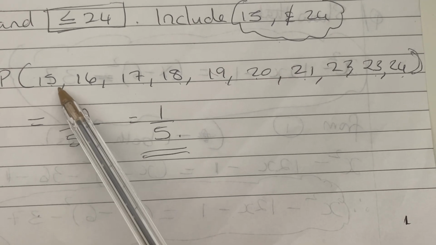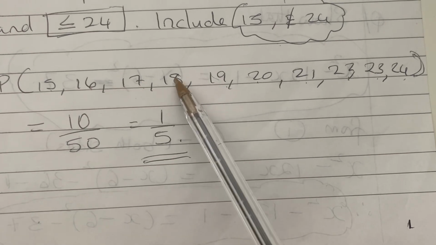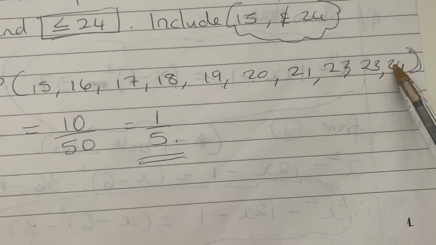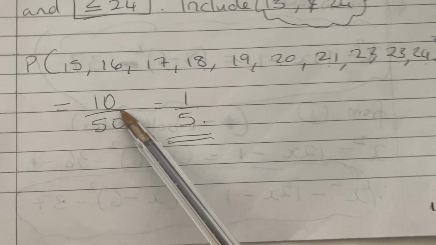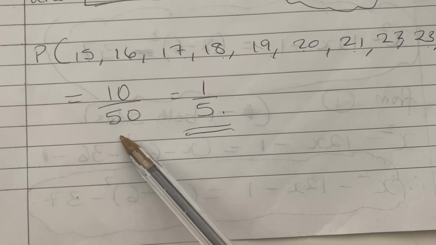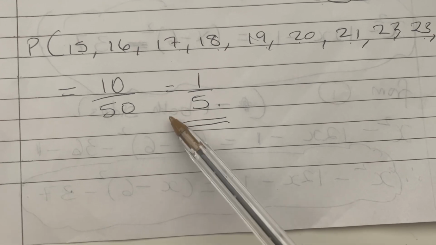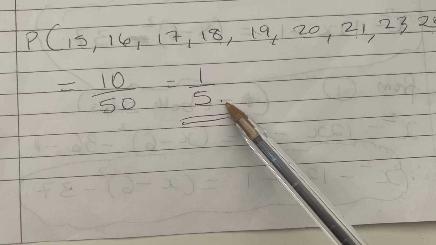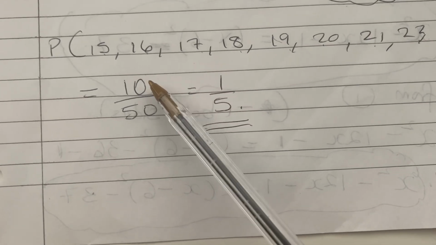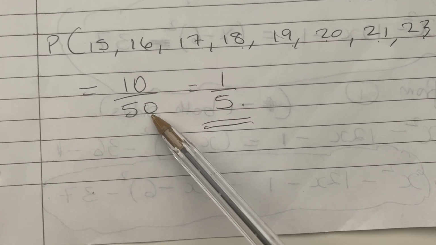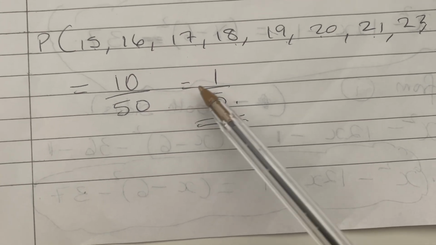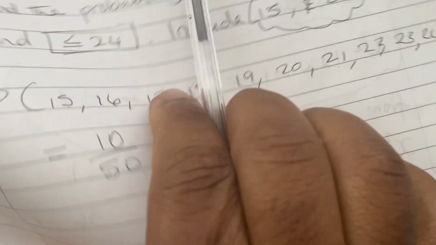So now we have 1, 2, 3, 4, 5, 6, 7, 8, 9, 10. So we have 10 out of 50, which is equal to 1 out of 5, unlike the other one where we got 8 out of 50, which was a probability of 4 out of 25.